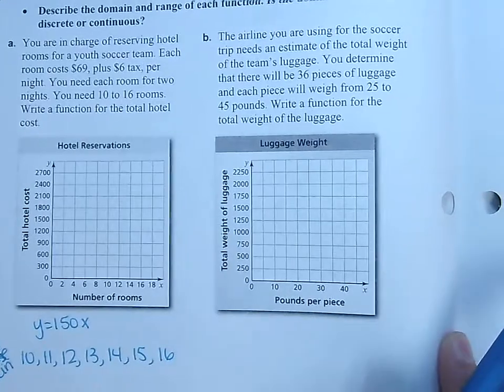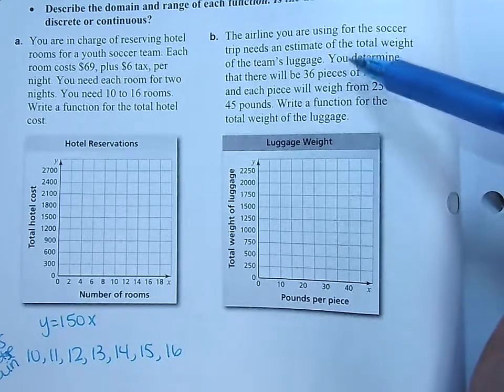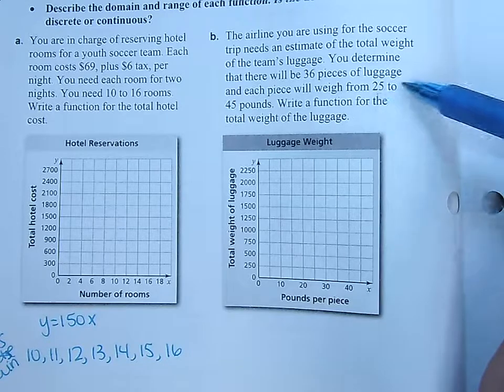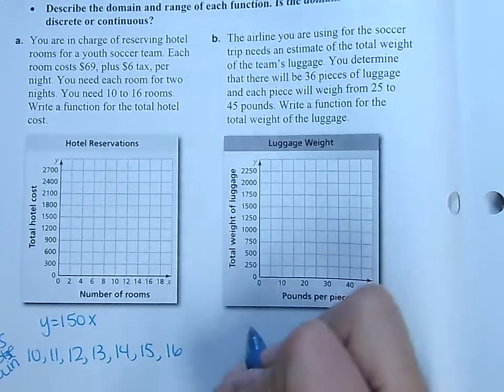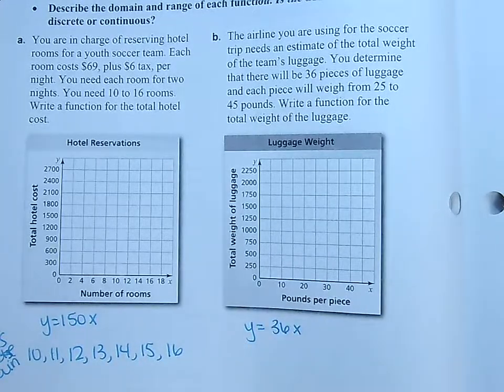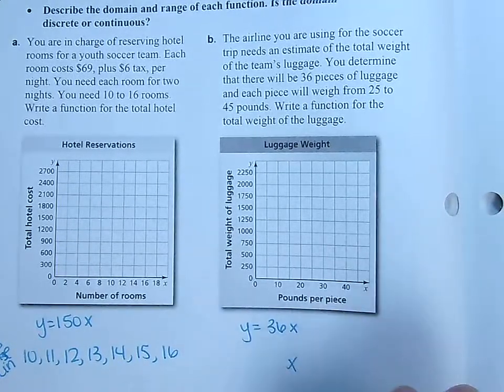Here we have a luggage weight, and this one says that you're determining that there's 36 pieces of luggage and each piece will weigh from 25 to 45 pounds. So we've got y equals 36 times x, because there's 36 pieces of luggage, and x is going to be our weight. Our weight is an inequality.